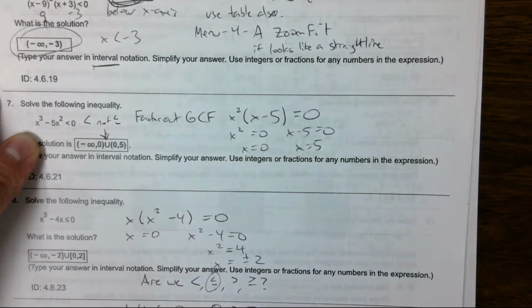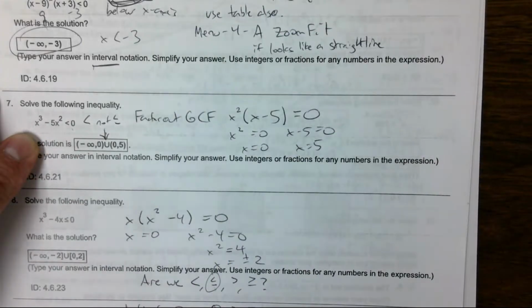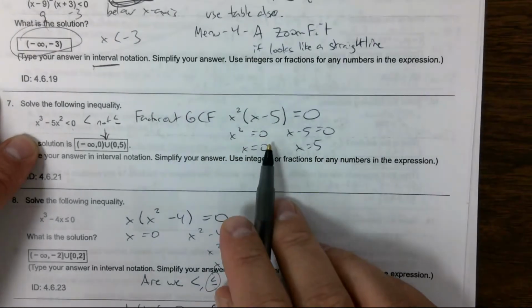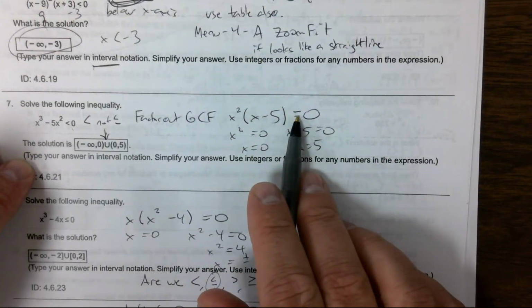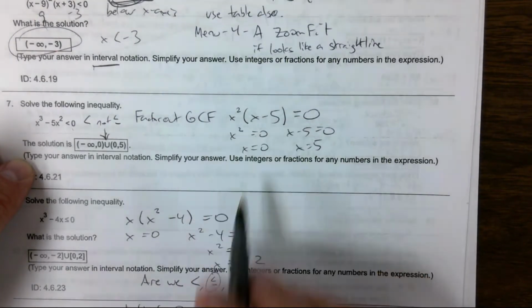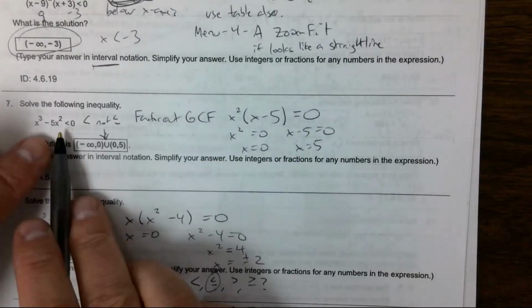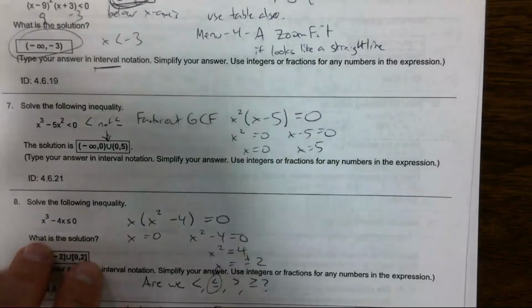It's always a good idea to know how to do things, because remember, some parts of the SAT are with a calculator and some parts are without. I just say equal to 0 because it's easier, because you don't have to worry about reversing the direction and then look back at the problem when you're done. So there it is.